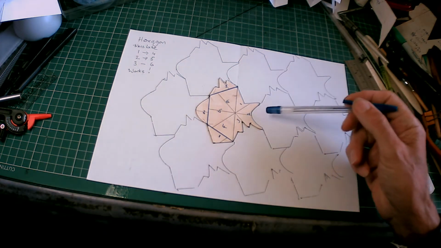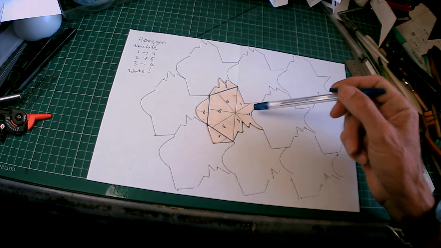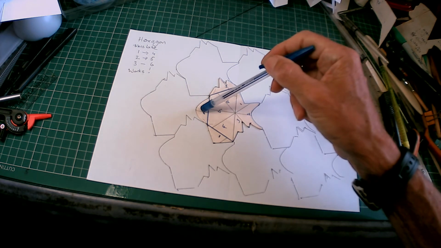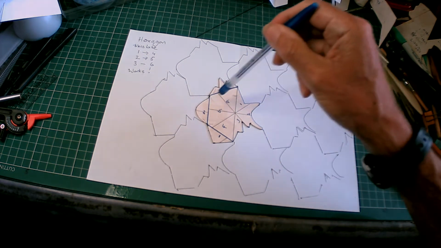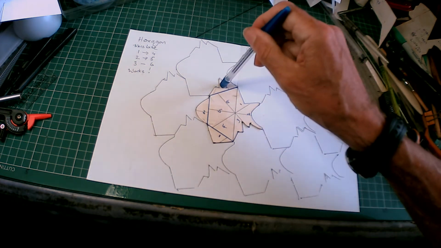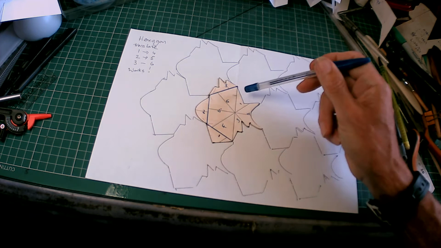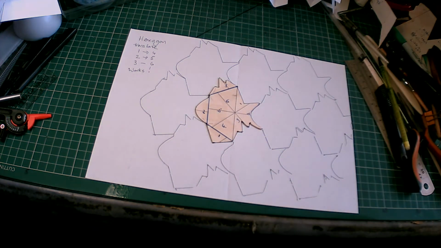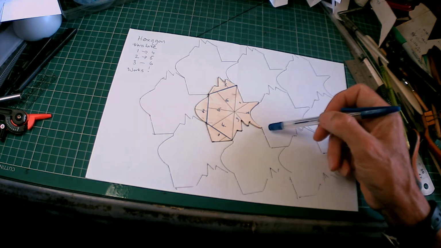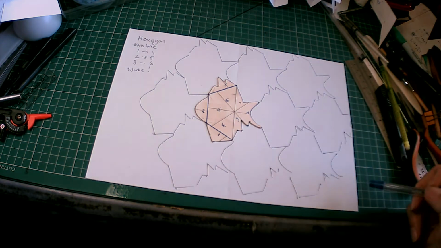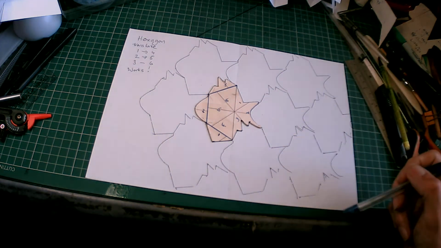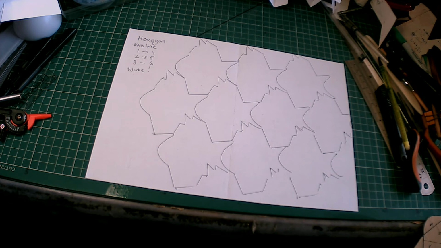You could take bits from this bit from here and translate it to there, this bit from here and translate it to there, this bit from here and translate it to there, and you'll notice that in actual fact we've got a hexagon that we've just chopped bits out of and moved to the other side, and it tiles.